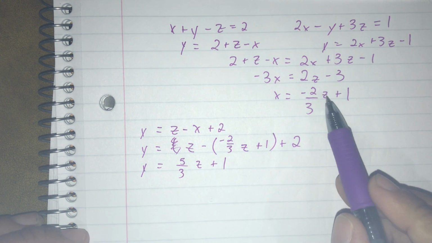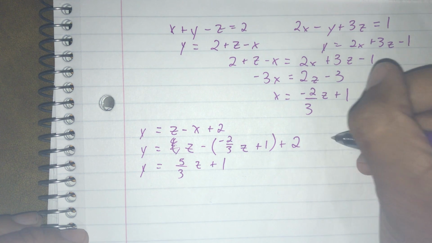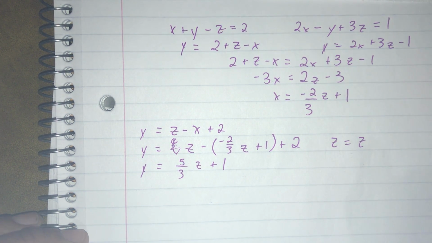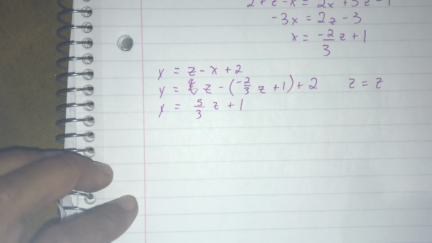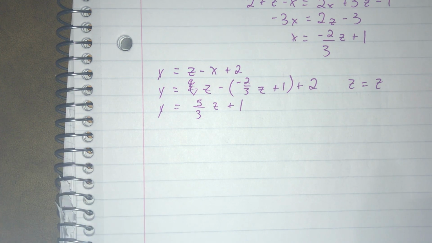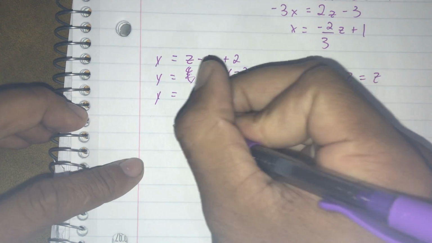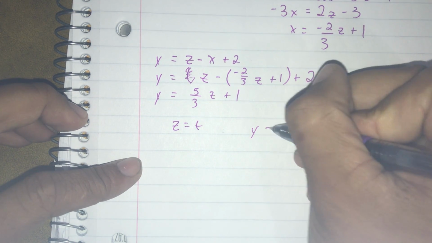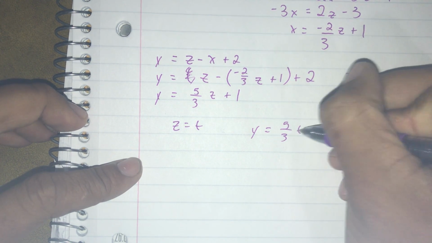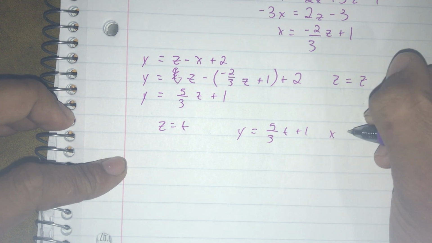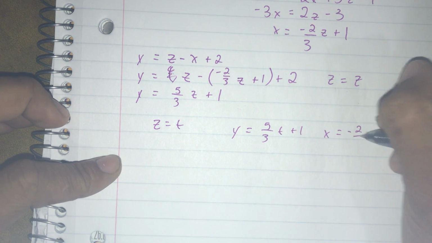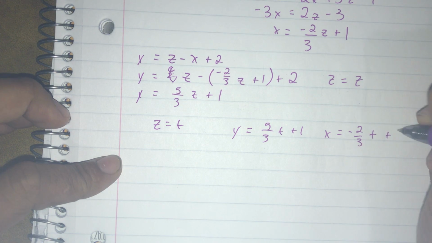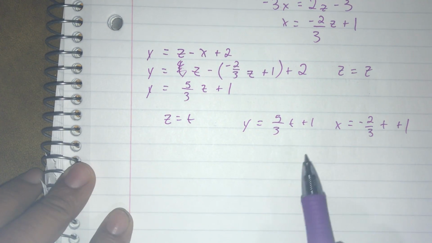So now we've got our value of x, we've got our value of y, and we know that z is equal to z. So now we're going to write our symmetric equations. We're just going to set z equal to t. Since z is equal to t, y = 5/3 t + 1, and x = -2/3 t + 1. So all these are our symmetric equations.